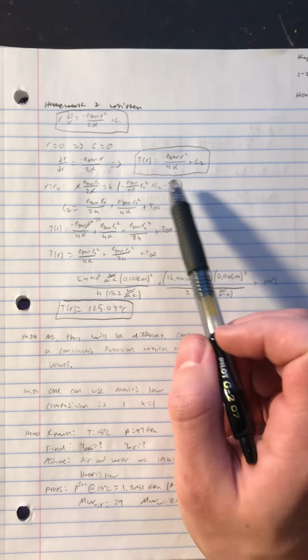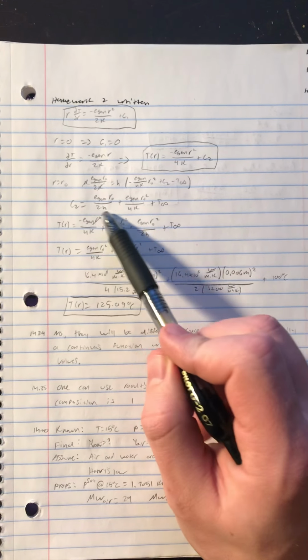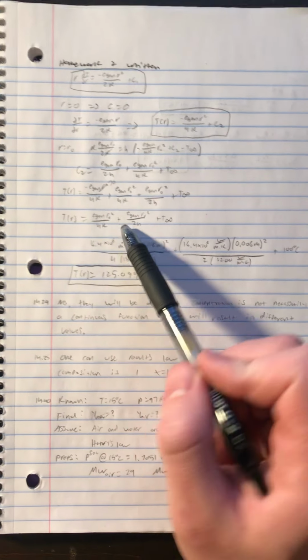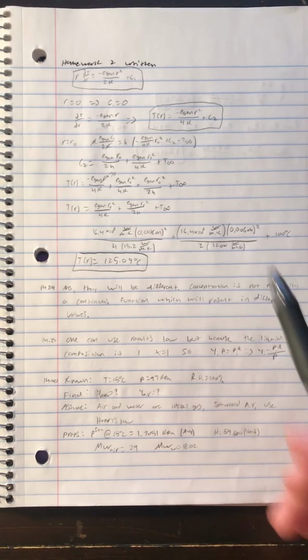Then you take your integral again, and you use your second boundary condition, and you get C2 is equal to this statement. And then you get your temperature profile down here, and then using this temperature profile, you plug in your values, and you get a final answer.